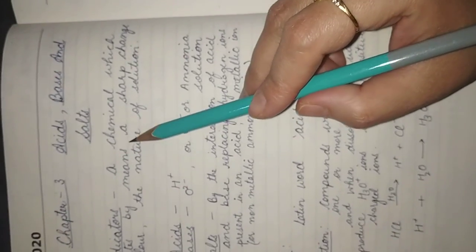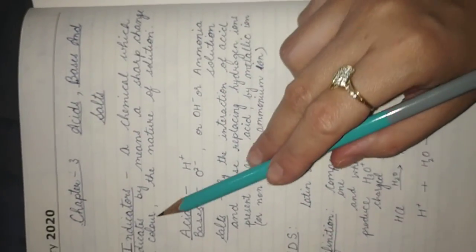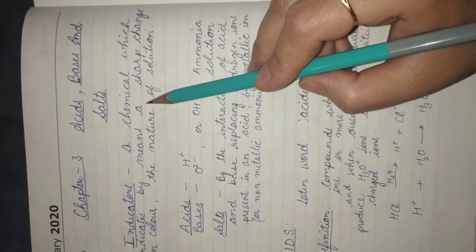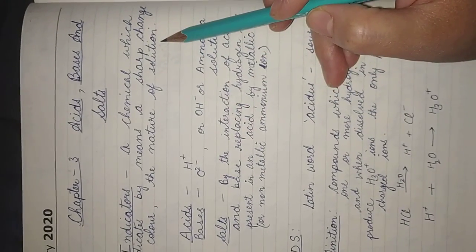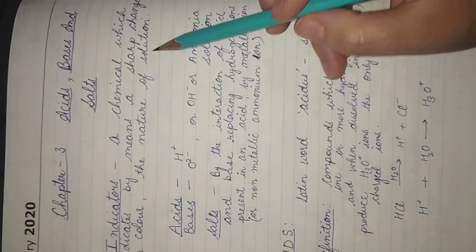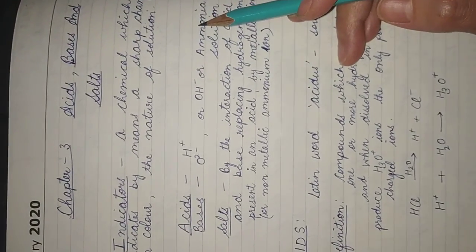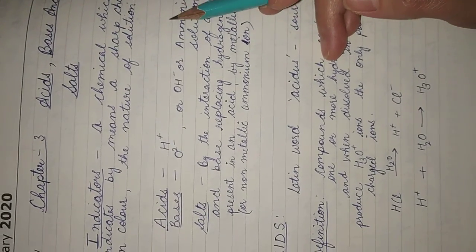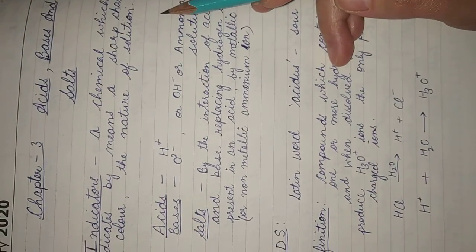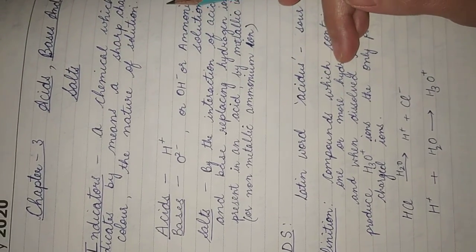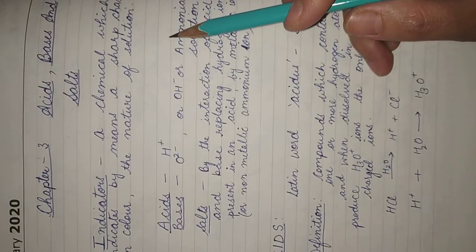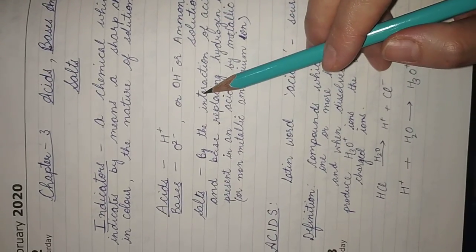The definition says it is a chemical which indicates, by means of a sharp change in color, the nature of the solution. So it is a chemical used to identify a substance by showing a peculiar change in color, and therefore we can identify whether it is an acid, base or salt.